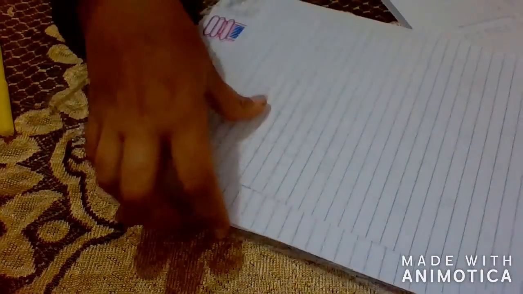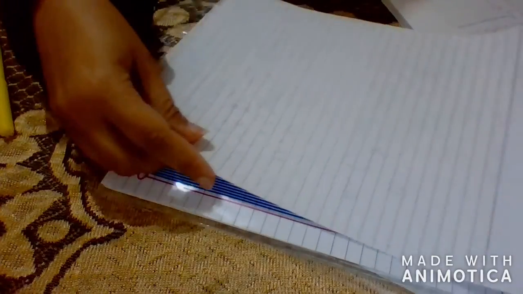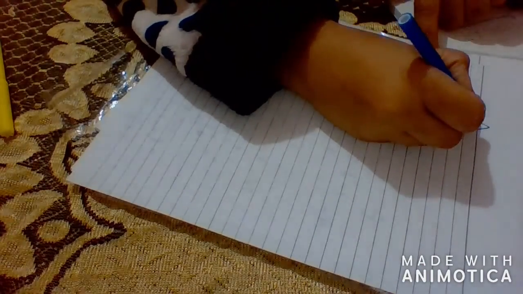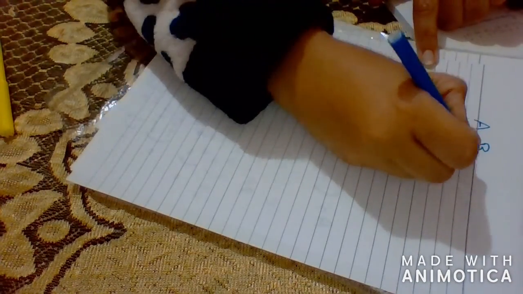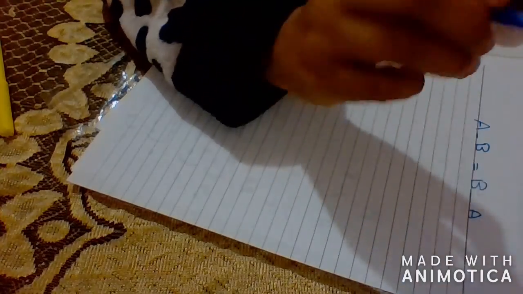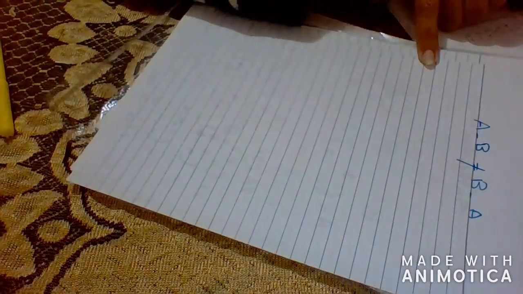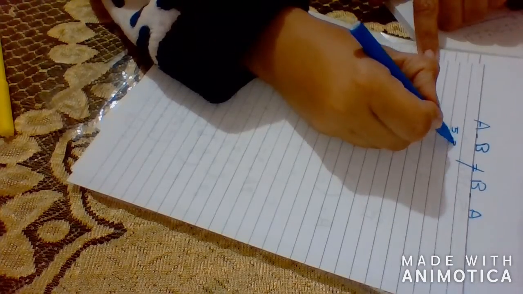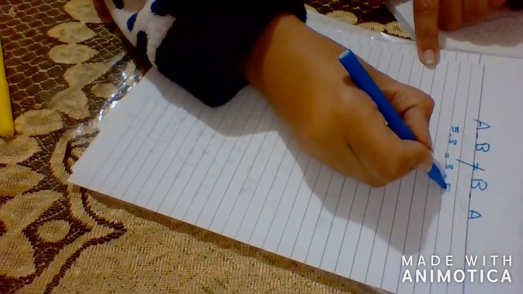Okay, I want to know the properties of subtraction. Can we make it commutative for subtraction? I mean, can I say that A minus B is equal to B minus A? Of course not. Why? Because can I say 5 minus 3 equals 3 minus 5?